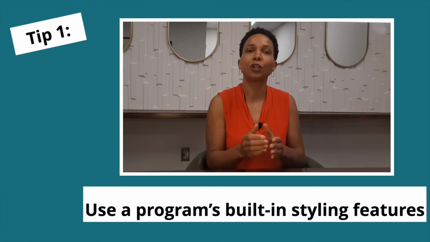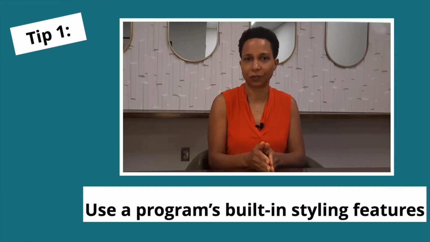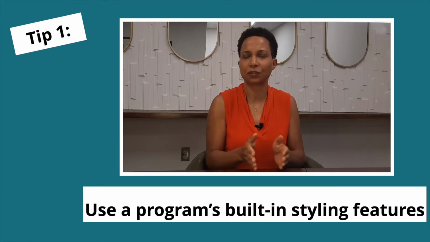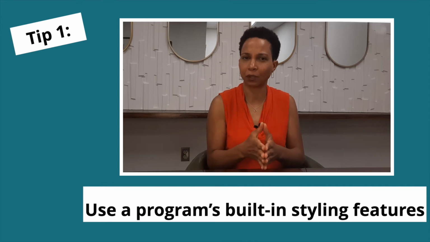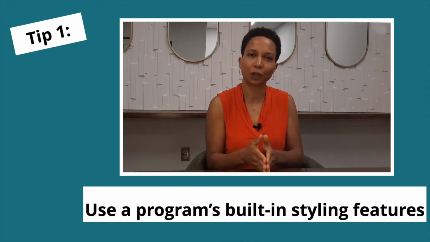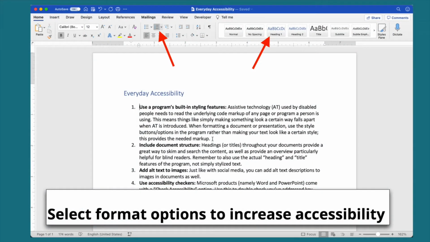Tip 1. Use a program's built-in styling features. Assistive technology doesn't interpret a page or document like people do with their eyes. It's reading the underlying code markup, which means simply making something look a certain way is not sufficient. When formatting a document or a presentation, use the style options in the program to provide the needed markup. For instance, use the numbered list button rather than just numbers with periods to format a list.